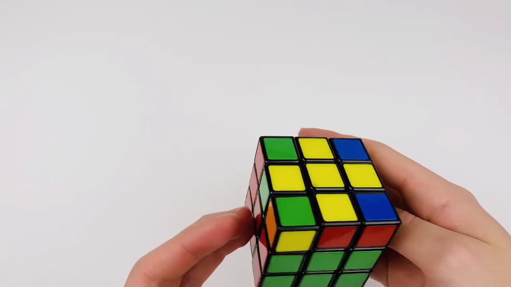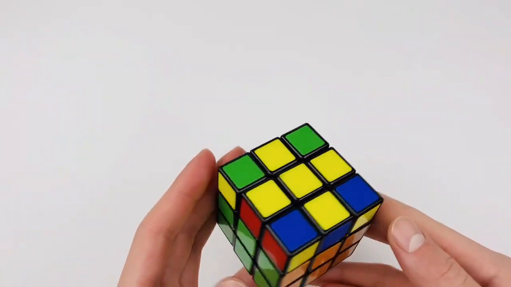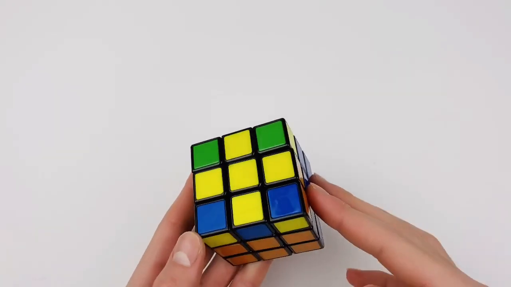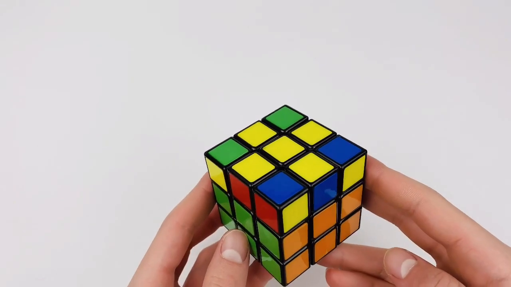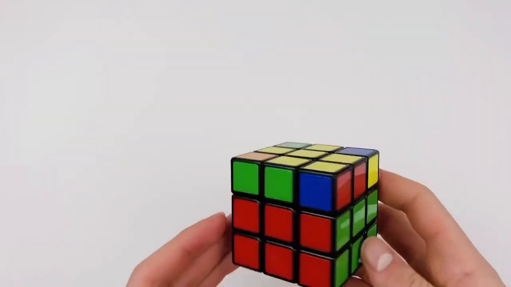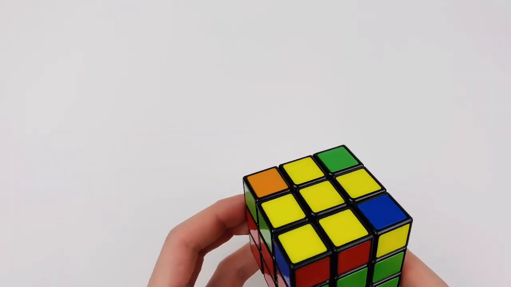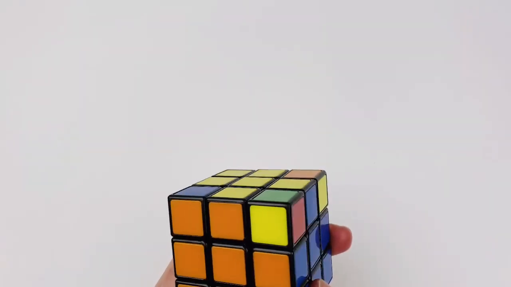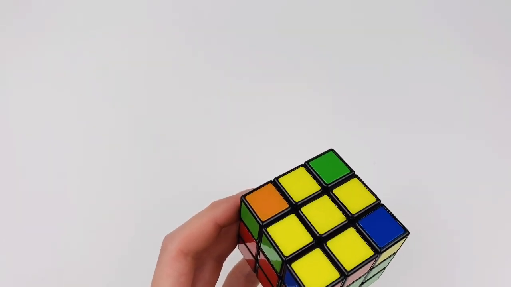So now that we have the yellow cross, we could have multiple combinations to it. So I will show you each one and how to solve it. Some of these combinations could be very, very similar to each other. So you have to be very careful to look at the cube before you actually go and start solving it.